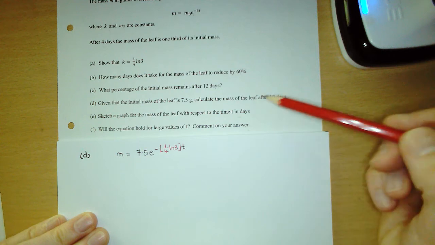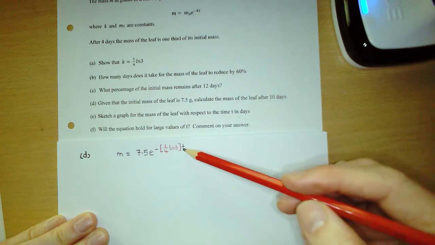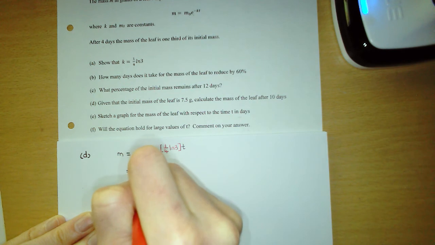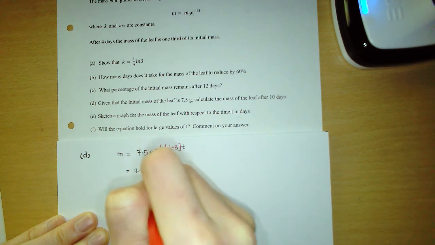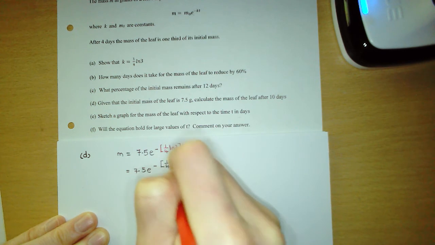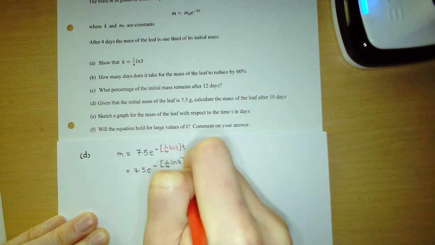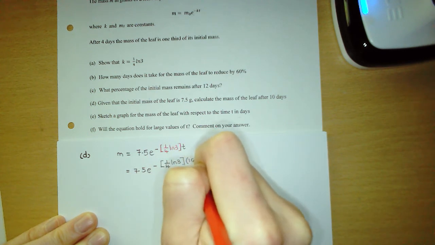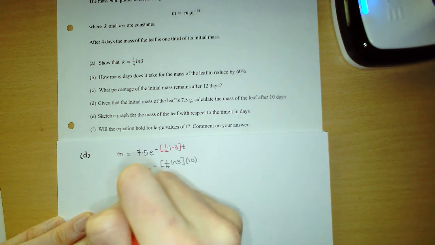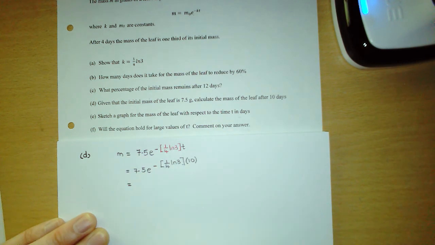So, calculate the mass of the leaf after 10 days. So we're just going to chuck in t as 10. And again, at this stage you can just go straight to the calculator and just type it in carefully using your brackets.